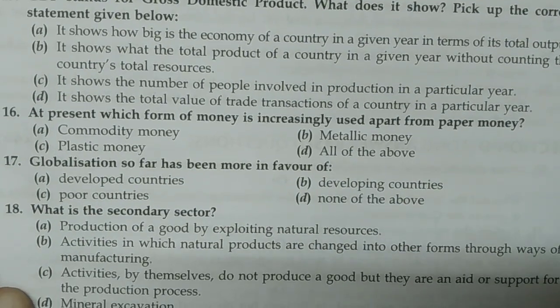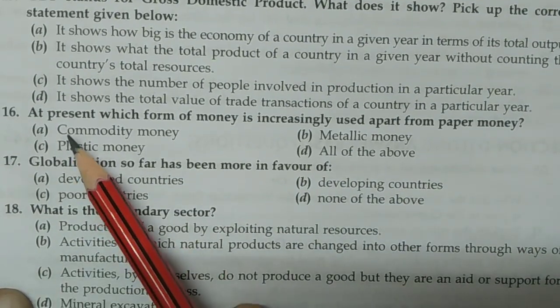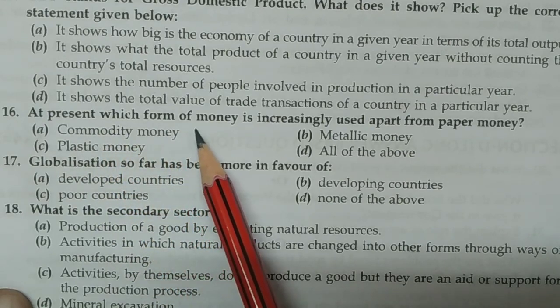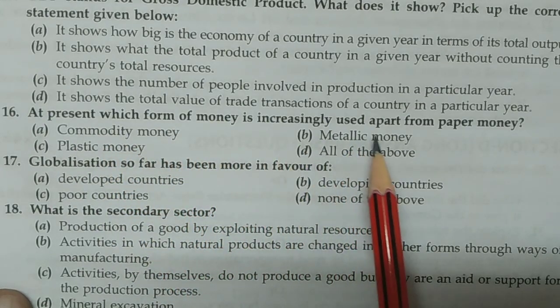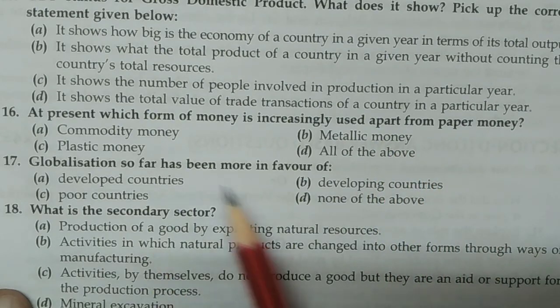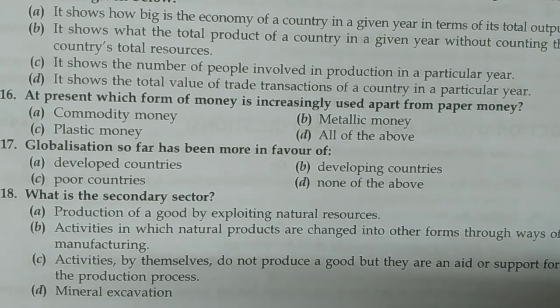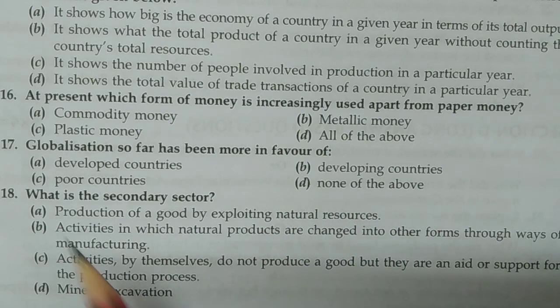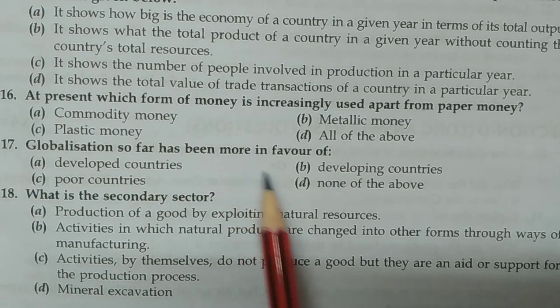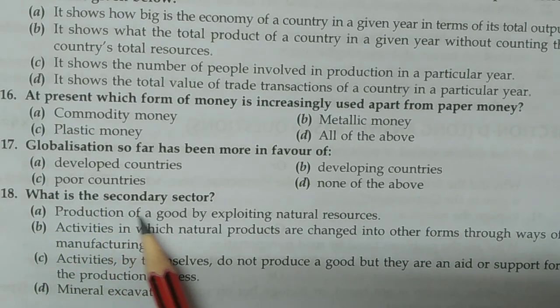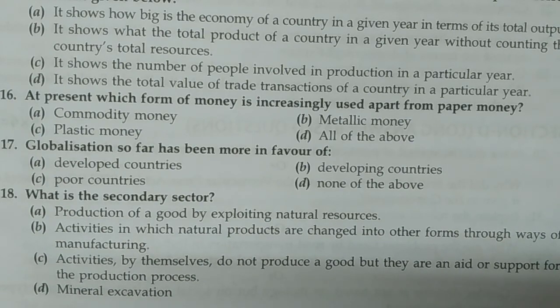Now let's start with question number 16. It's saying that at present which form of money is increasingly used apart from paper money. So you have these 4 options and you can find the correct option from here. Now next, 17th, globalization so far has been more in favor of. So you have these 4 options, so you can find the exact answer which is necessary here. Question number 18. What is the secondary sector? You can see it properly, it's a very easy and interesting answer, you can find it easily from here.